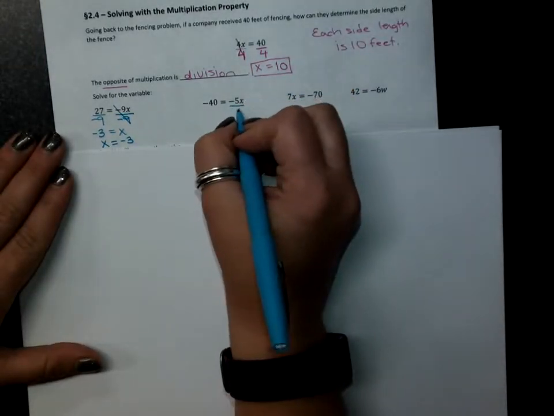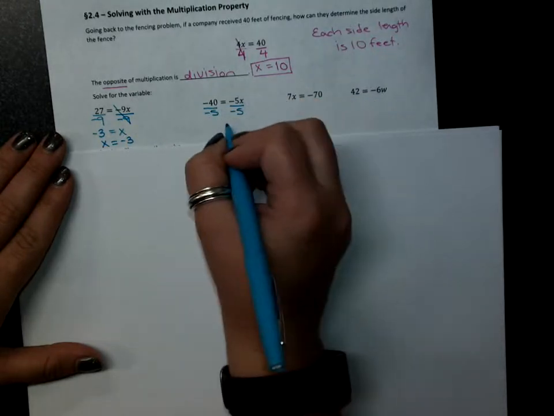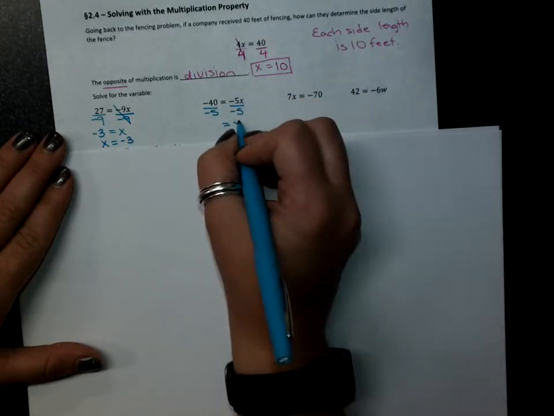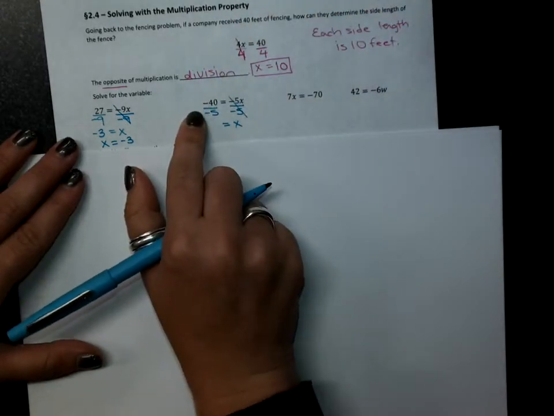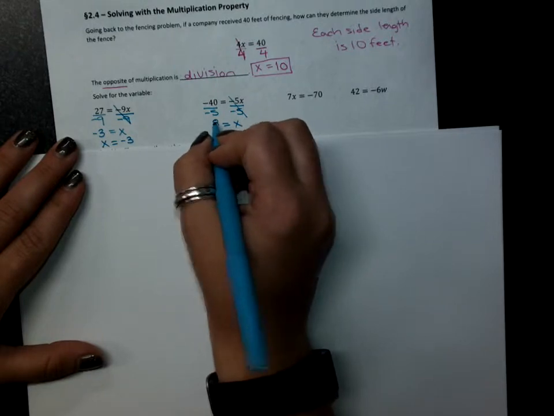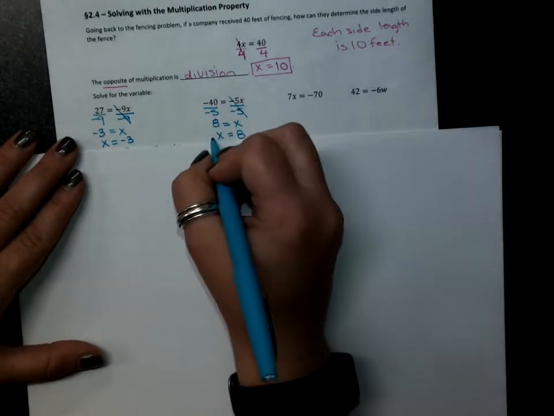So we're going to divide by negative 5 on both sides. Remember, we keep our equal sign in the middle. The negative 5's divide off. Negative 40 divided by negative 5 is going to be positive 8. So x equals 8 is our final answer.